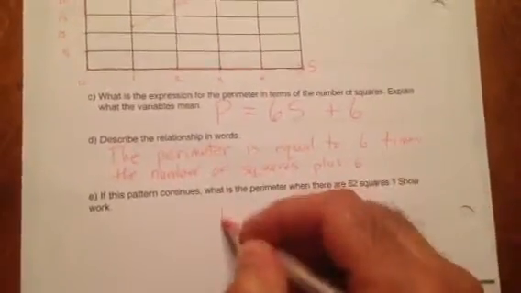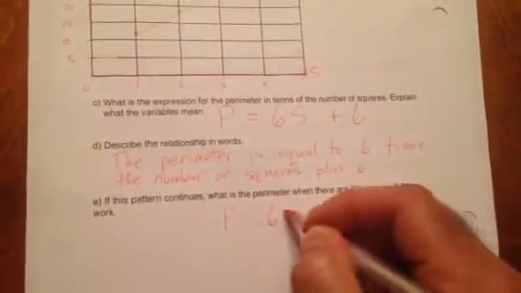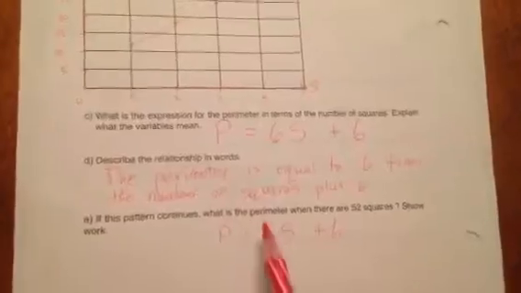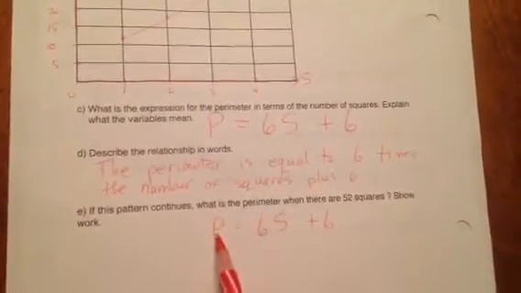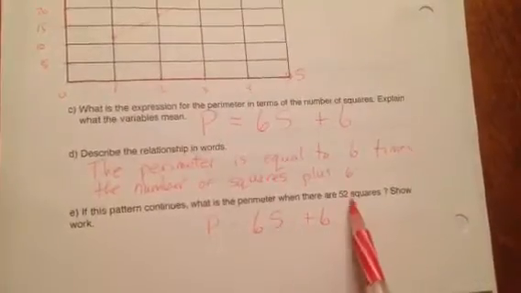Remember the equation, P is equal to 6S add 6. In this question, it's asking what is P when we know that S is 52.